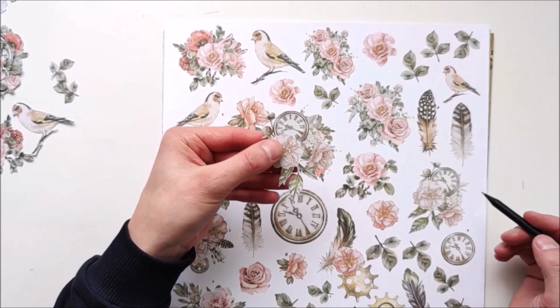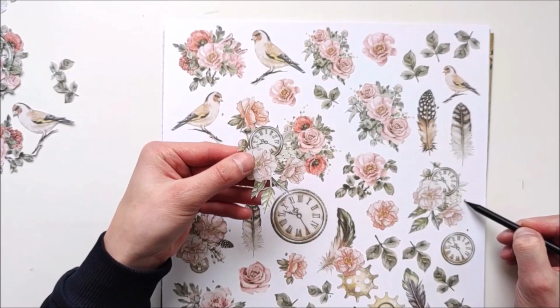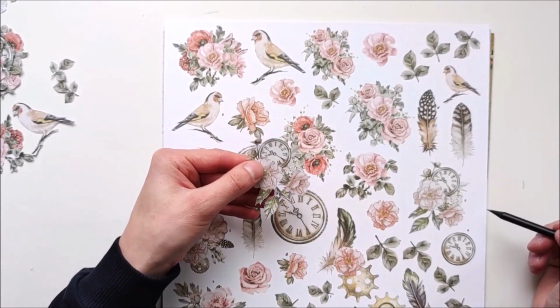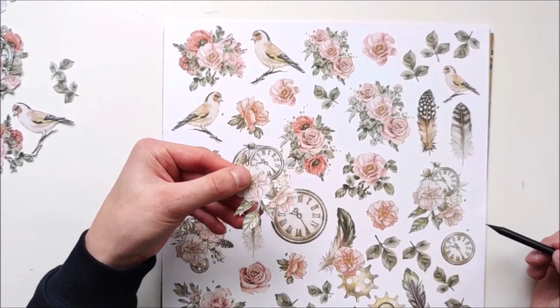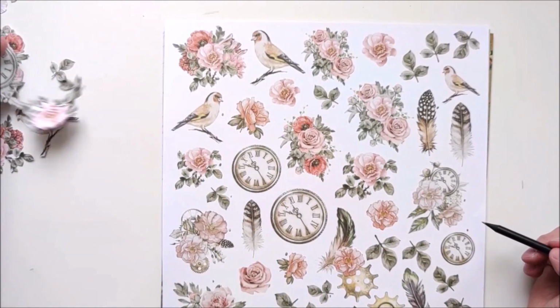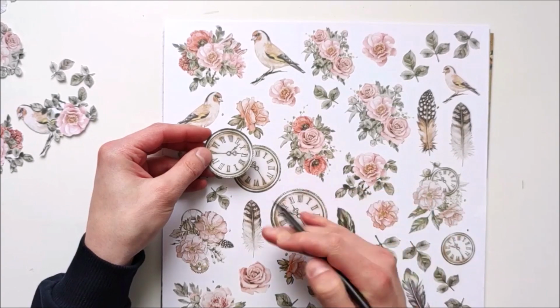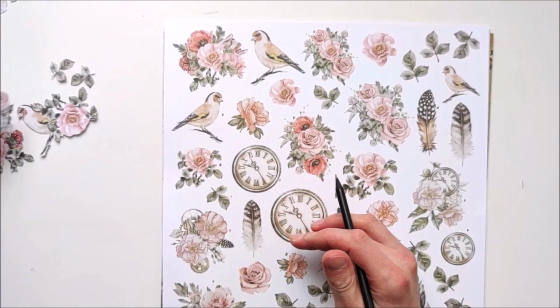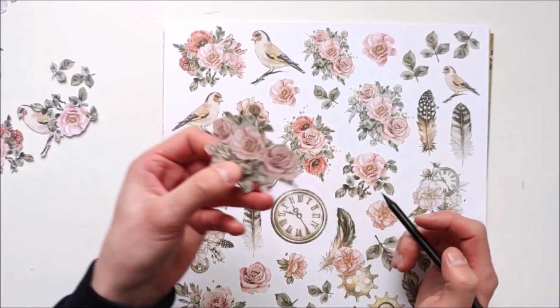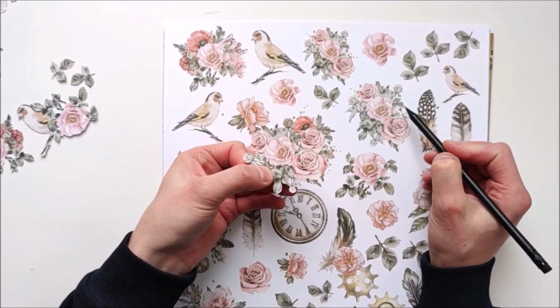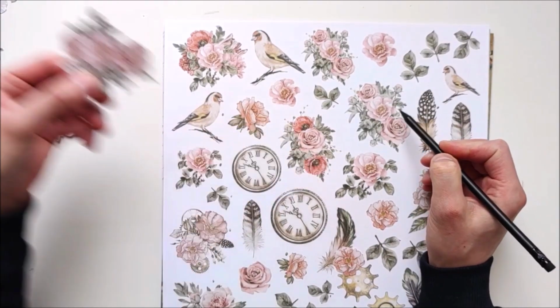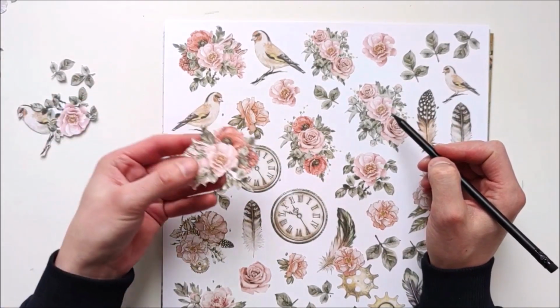Then another whole composition with the clock, it's here on the right side. Then the middle clock, and another composition with 3 pink roses, it's here next to the feather.